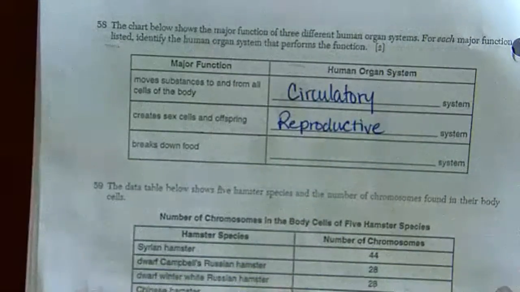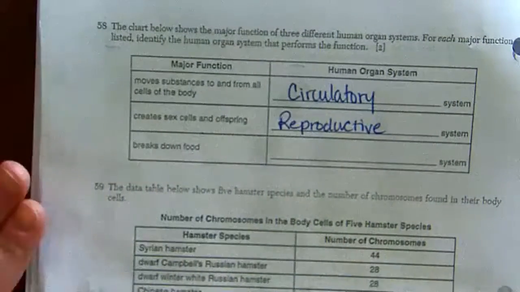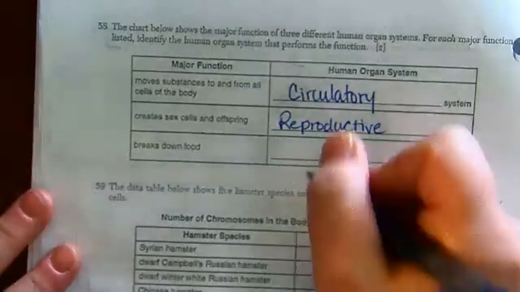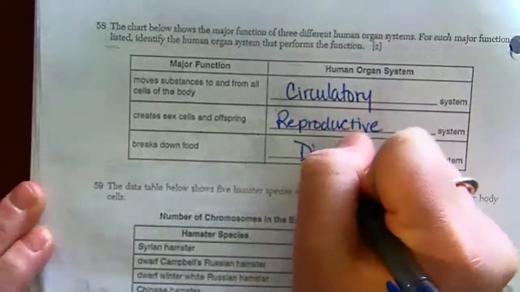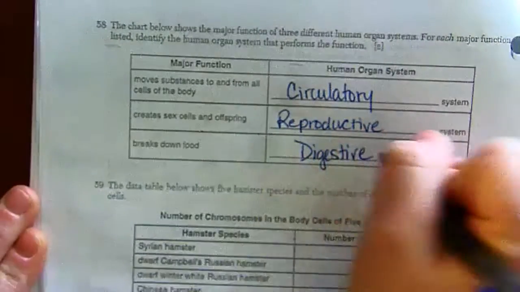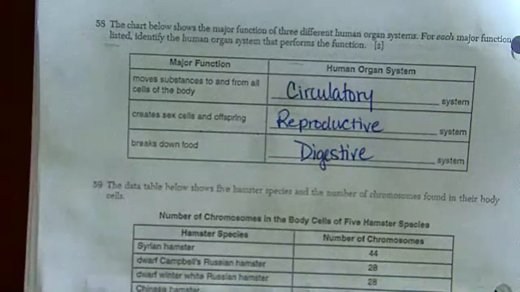Breaks down food. And this happens in our stomachs and intestine, which are all part of your digestive system. All right.